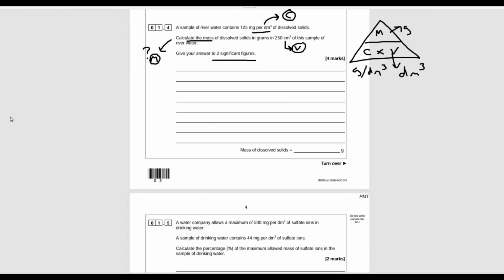And so if you did 125 times 250 and you round it to 2 significant figures, you would get 2 out of 4 marks. The problem why you won't get all 4 marks is because they're not in the correct units. So we need to change the volume, right? We need to change this 250 into decimeters cubed. Now, 1 decimeter cubed is 1,000 centimeters cubed. So we need to divide by 1,000, and that will give us 0.25 or 0.250 decimeters cubed. Okay, so we've got 0.250 decimeters cubed, and that is our volume.